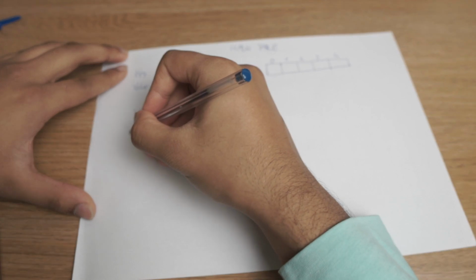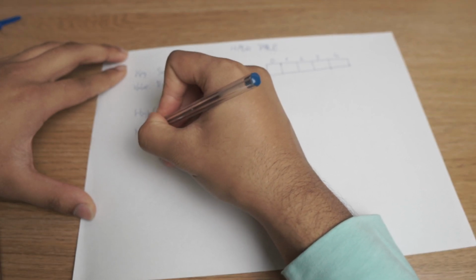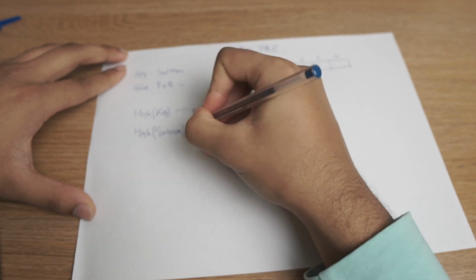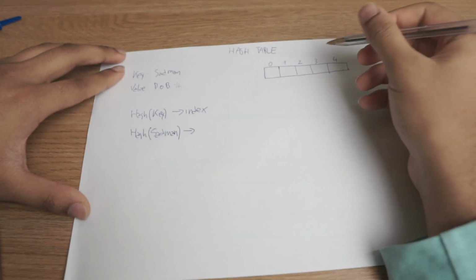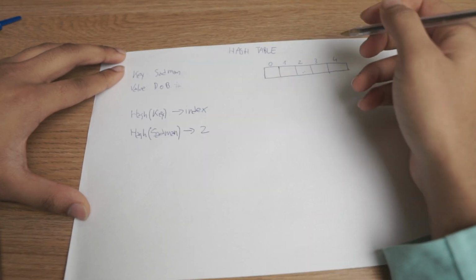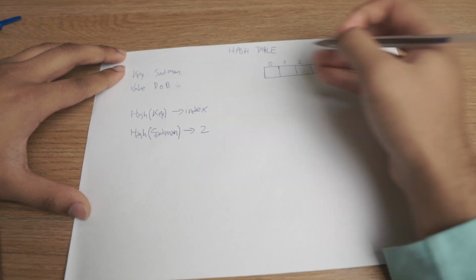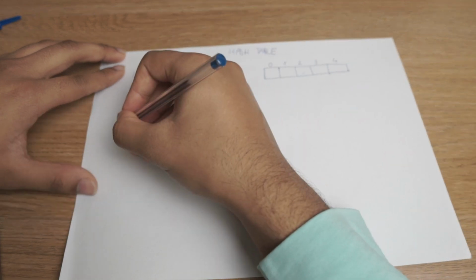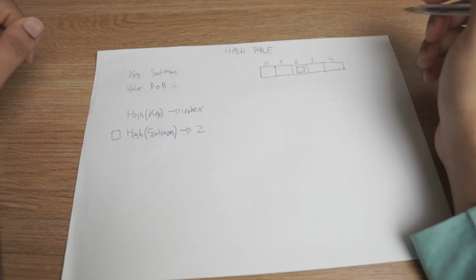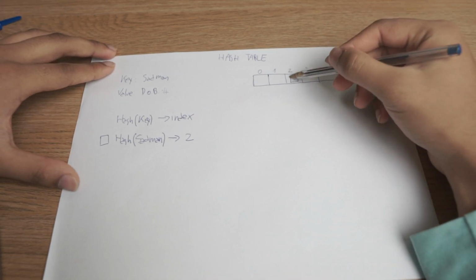Let's say hash my name will be stored, for instance, over here, index 2. And I'm not going to write my name in it due to the space, I'm just going to assign, let's say, a shape to it. This box will store my name and the value.